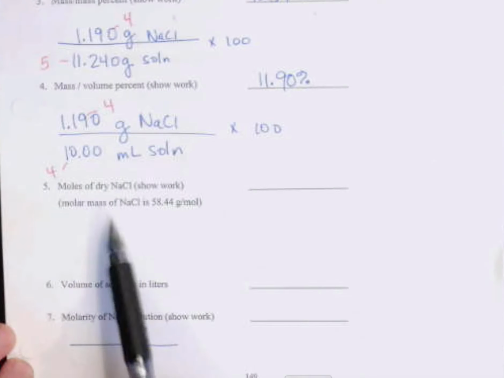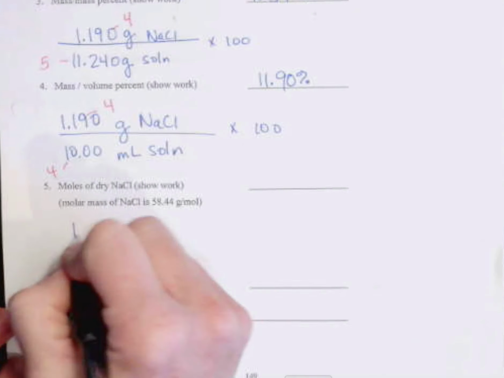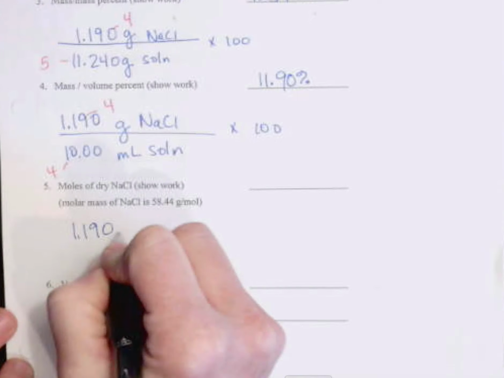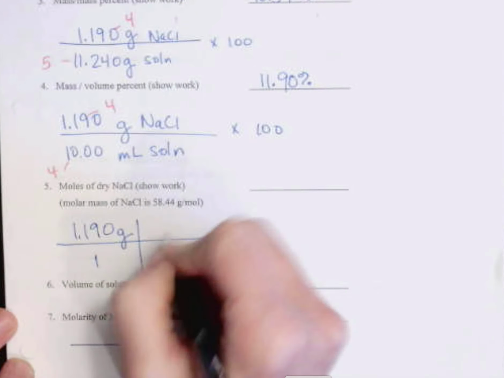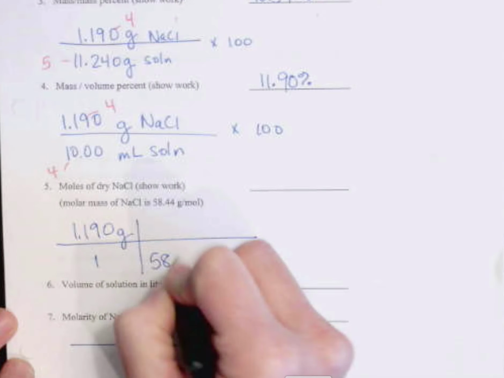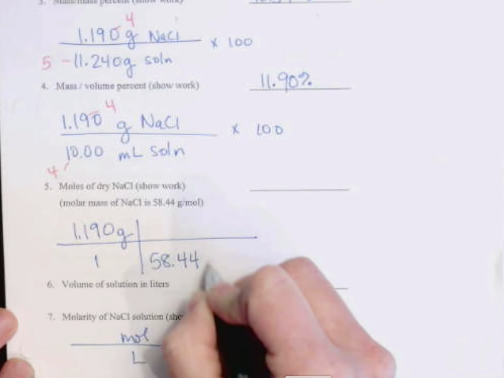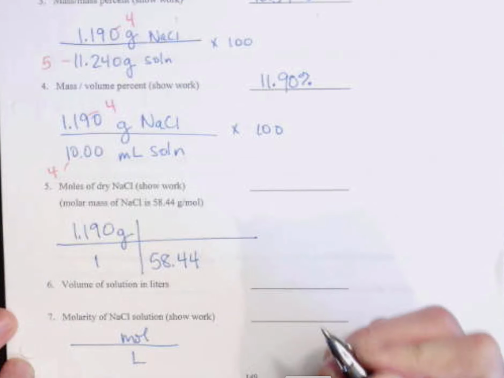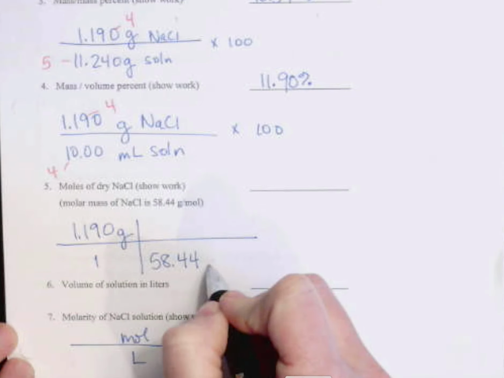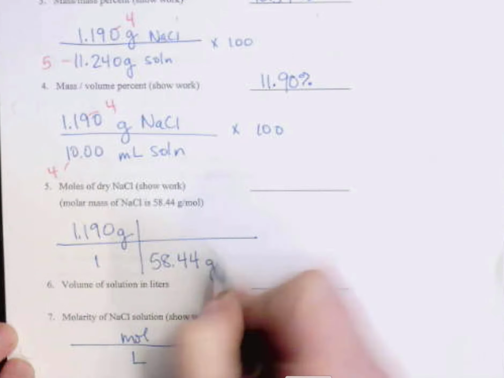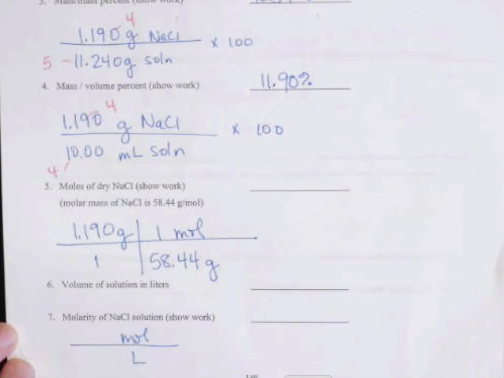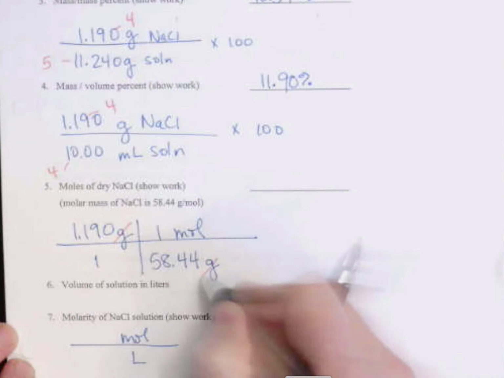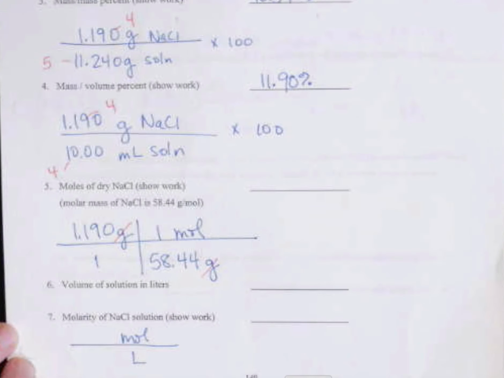So we're going to take the dry NaCl mass, which is 1.190 grams, convert that to moles. Remember, you can do that with your molar mass. And don't put grams/mole on the bottom. Remember, you can divide by the reciprocal. When you divide by a fraction, it's the same as multiplying by the reciprocal. That's what we have here. Our grams cancel out, and we'll have our answer in moles.